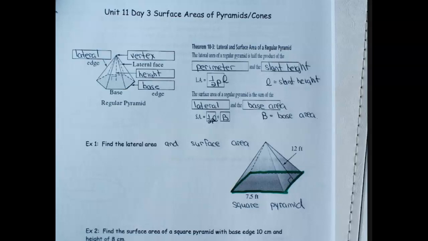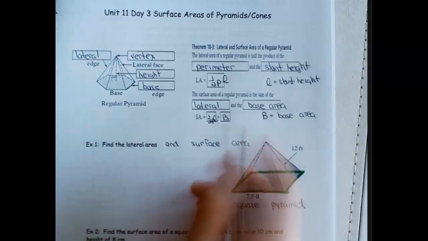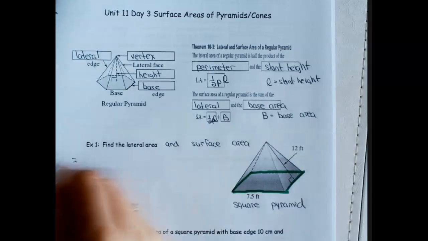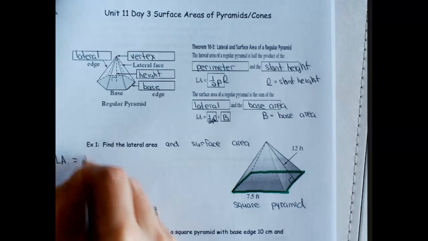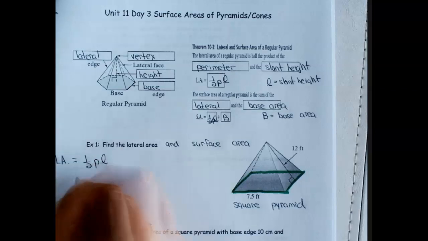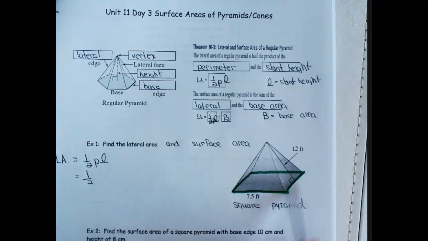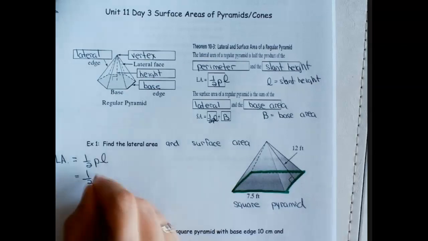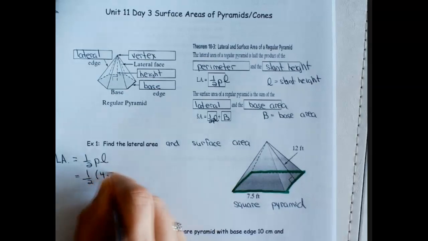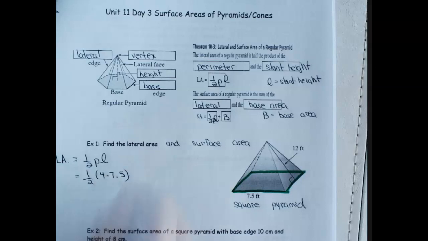Let's go ahead and use the formula on this one. So first thing I'm going to do is go ahead and write down that formula. The lateral area is 1/2 PL. And remember that P stands for the perimeter of the base. So I'm looking for the distance all the way around that square, which would be 4 times 7.5. And then I'm multiplying it by the slant height.